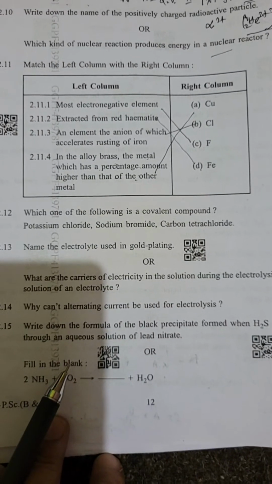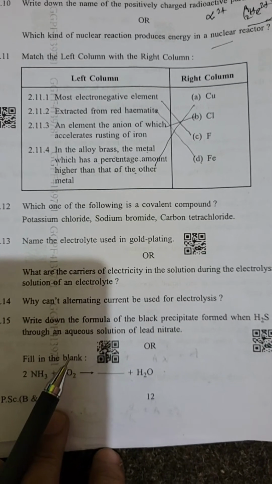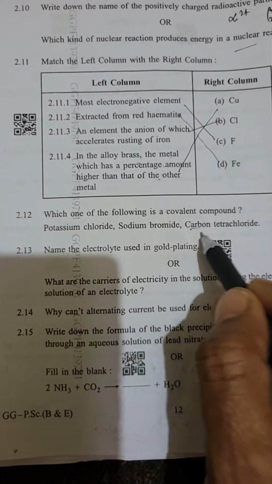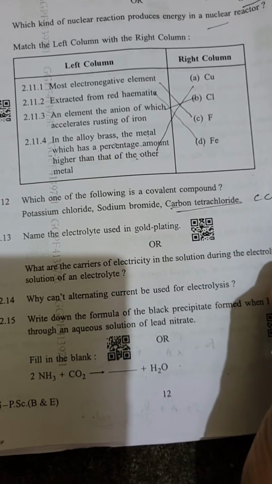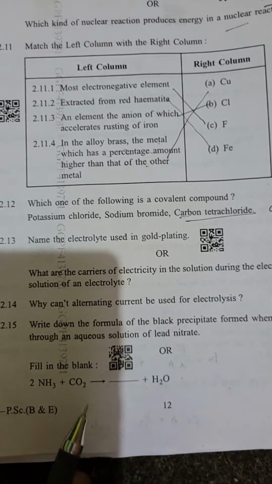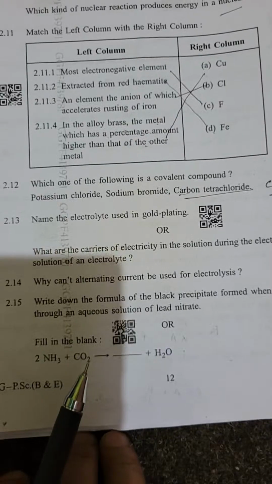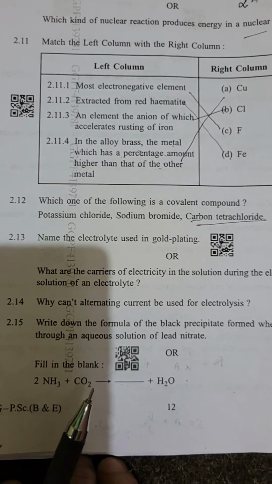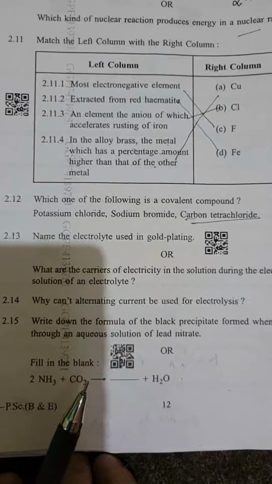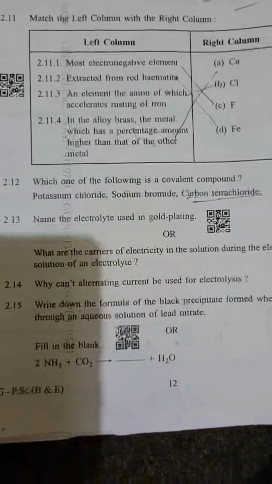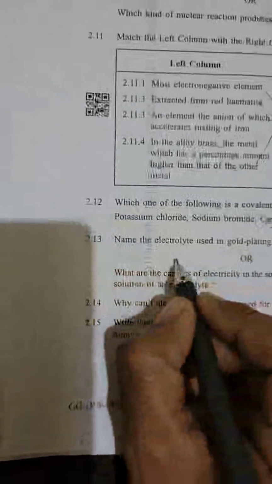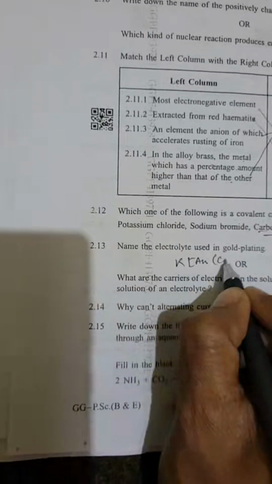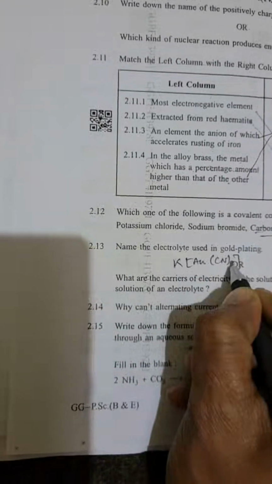Which one of the following is a covalent compound? Potassium chloride, sodium bromide, and carbon tetrachloride. Obviously this is carbon tetrachloride, CCl4. Name the electrolyte used for gold plating. The equation is KAu(CN)2.